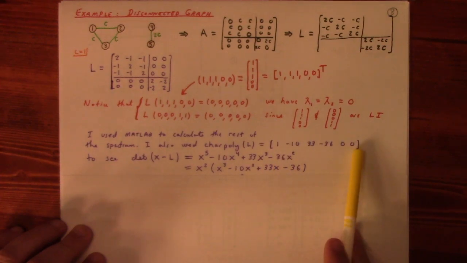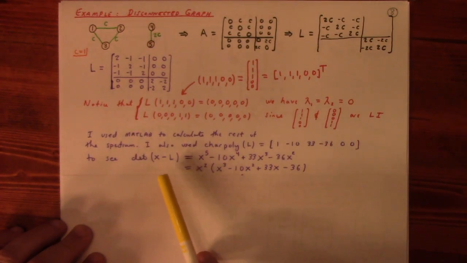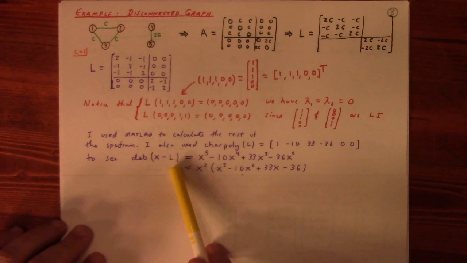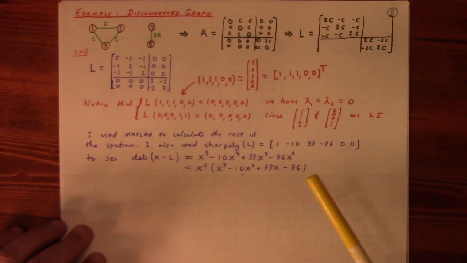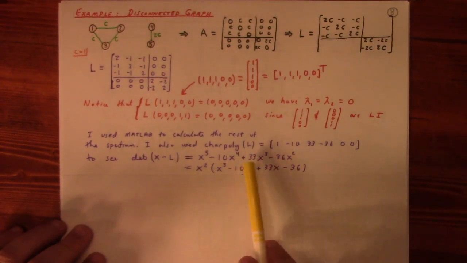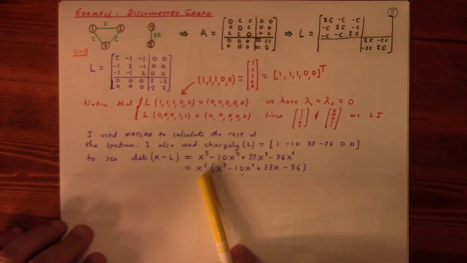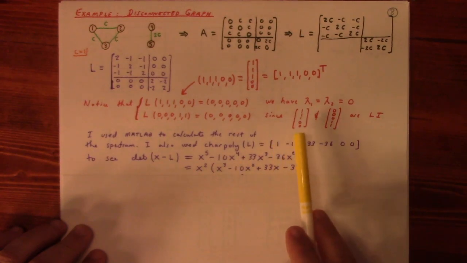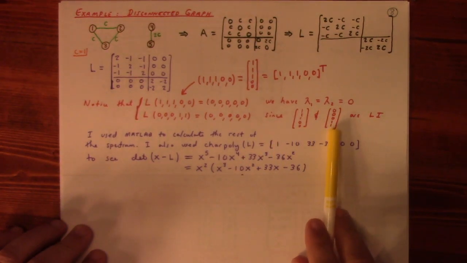These are the coefficients of the characteristic polynomial, which is defined to be the determinant of x minus the Laplacian here. So if you look, you can factor out an x squared, which is good because that shows you that we have root 0 twice for the characteristic polynomial, which corresponds to these two eigenvectors.